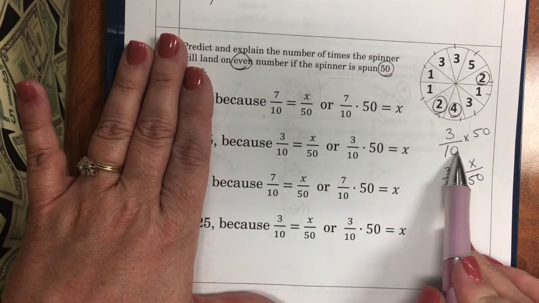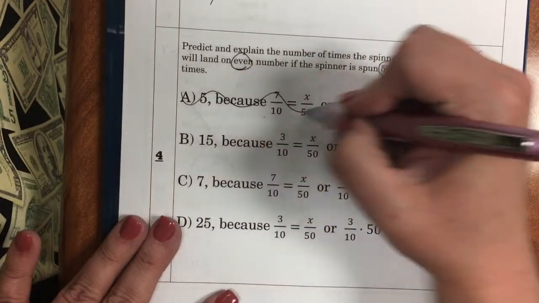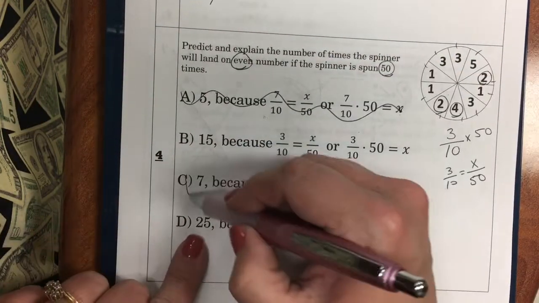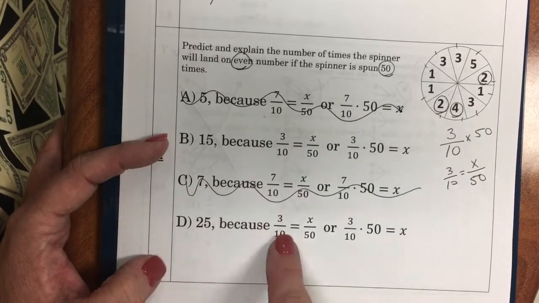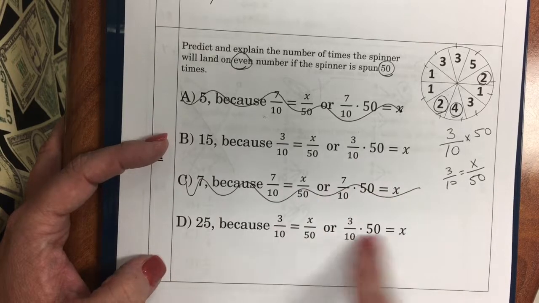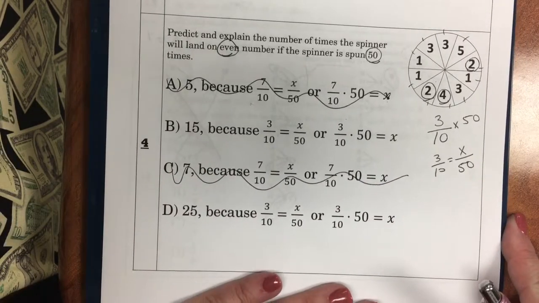Well, I have 3/10, so it's not 7/10. Okay, so it can't be A because A has 7/10. C has 7/10. So it has to be B or D. Both of these have the 3/10. This is exactly the same. The only difference is, is it 15 or is it 25?